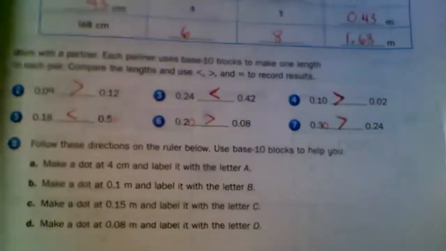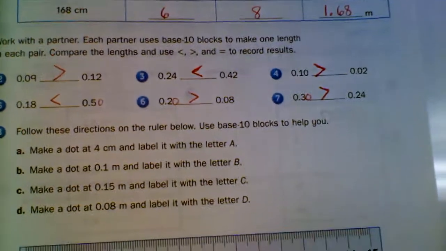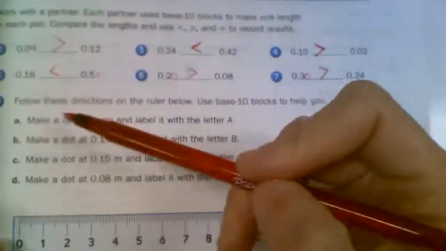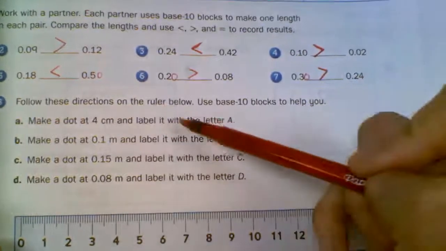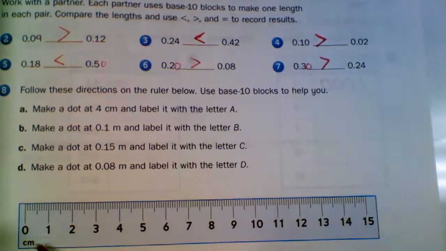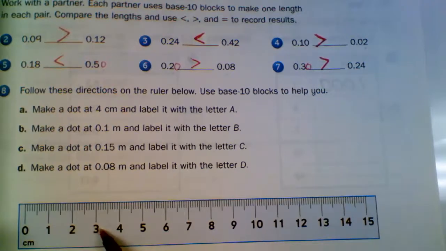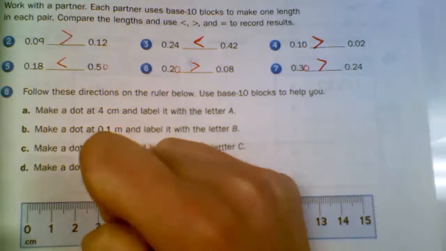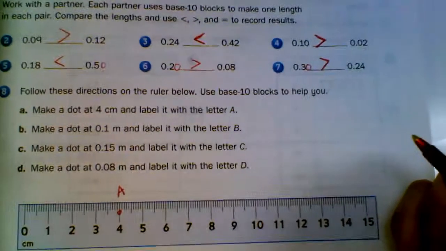Okay, now we're going to follow the directions on the ruler, and we're going to find these spots. So make a dot at 4 centimeters and label it with the letter A. So we're going to go on our centimeters. Here we go, 1, 2, 3, 4. Going to put a dot on it, label it A. Pause the video, and then you can work on the next one.